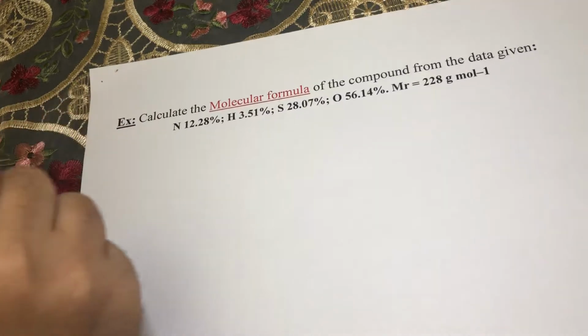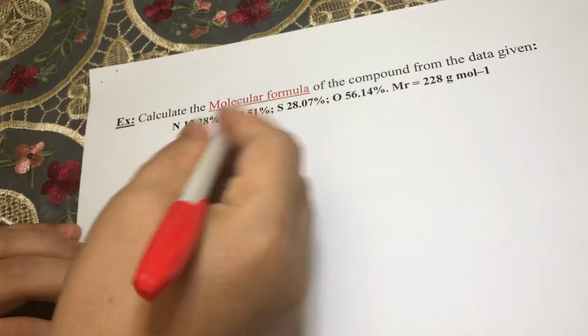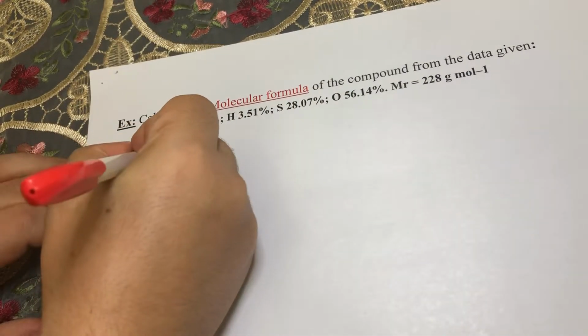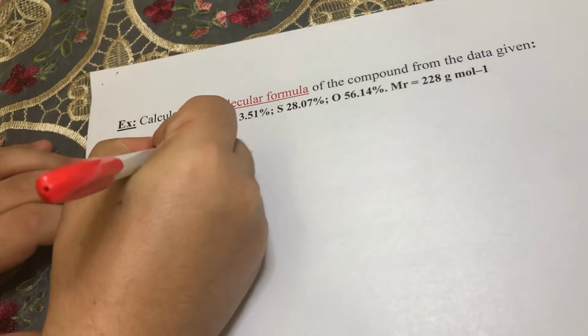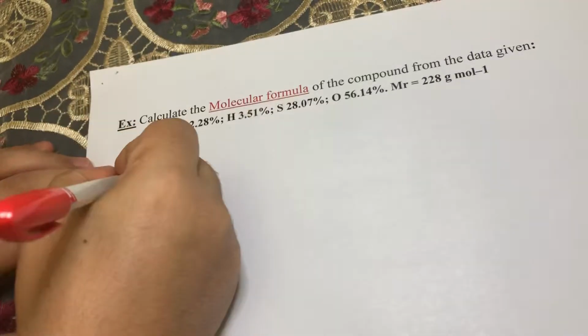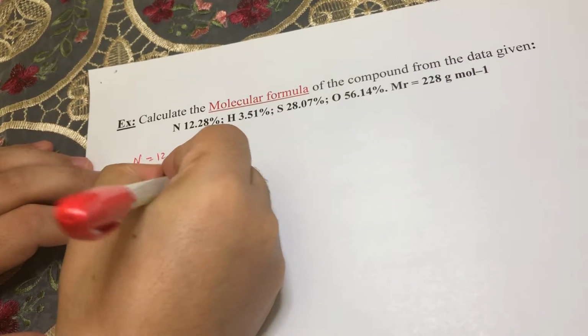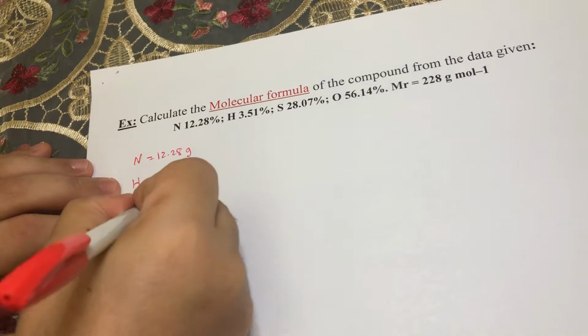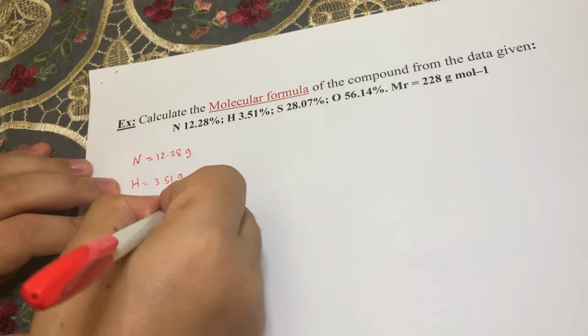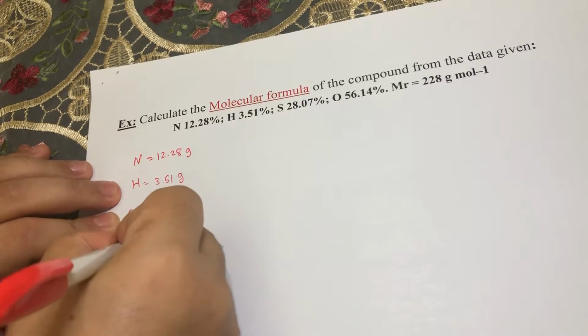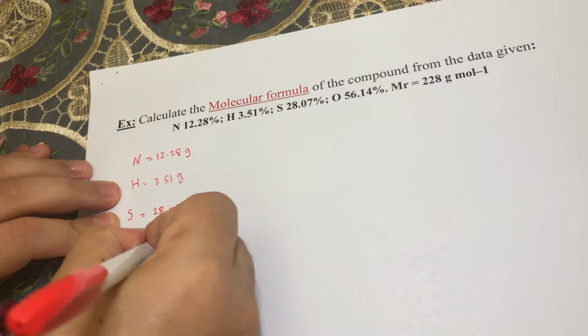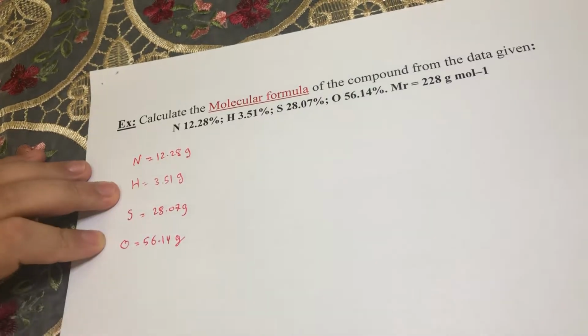First of all, convert percent to mass. So for nitrogen, it's 12.28 gram, hydrogen 3.51 gram, sulfur is 28.07 gram, and the last one, oxygen, is 14 gram.